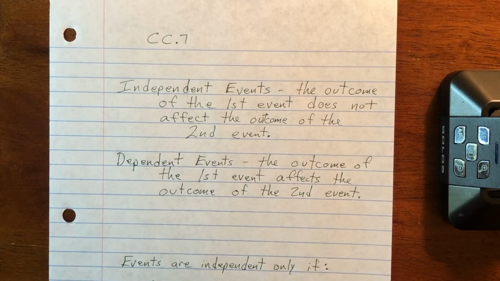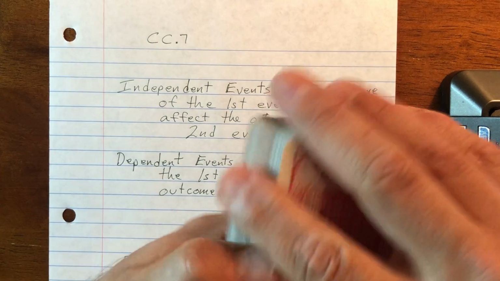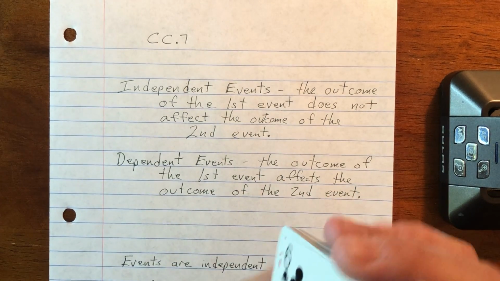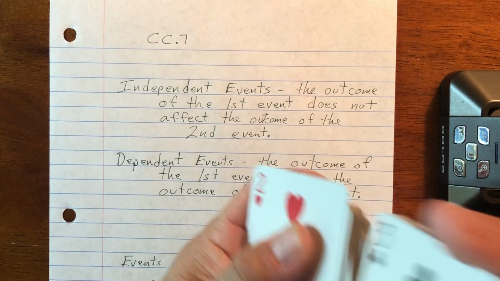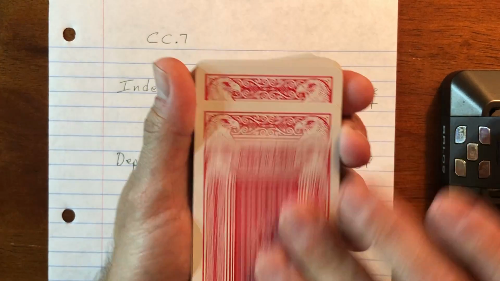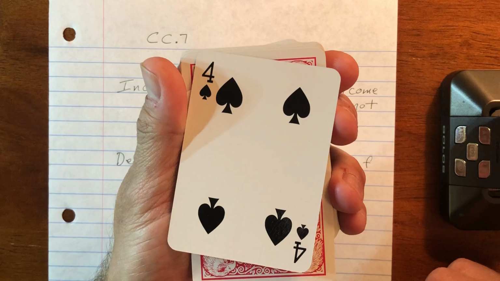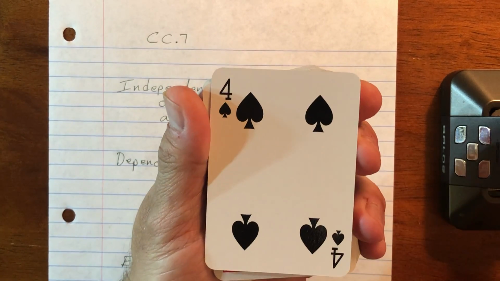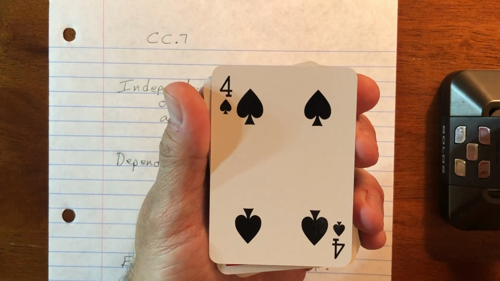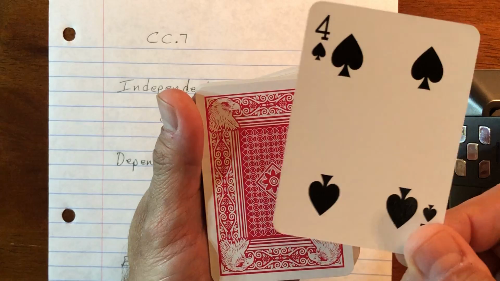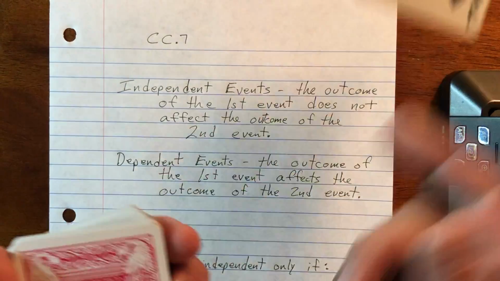So again, let me give you another example using cards. Let's say we take all 52 cards and we shuffle them up. What's the probability that you get a black card when you choose a card at random? Well, it'd be 1/2. It'd be 26 divided by 52, which is a half. There's 26 black cards in the deck out of a possible 52. Let's say we got a black card on the first one, but we set that aside.